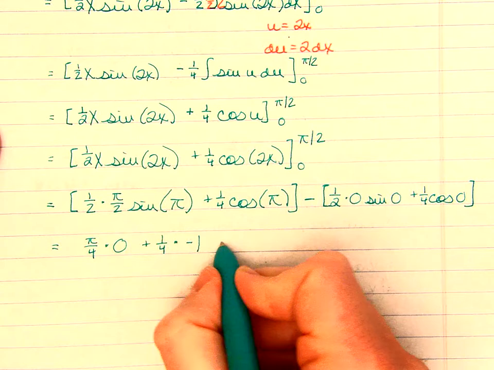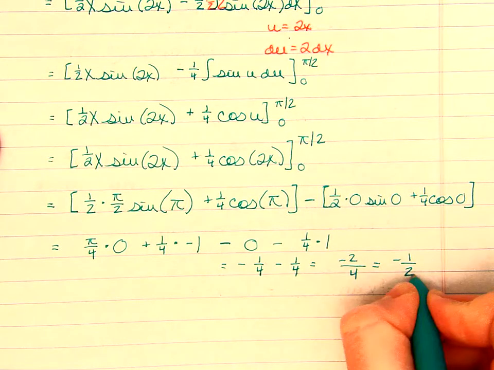minus, let's see, 1/2 times 0 times the sine of 0, that's just 0, minus 1/4 times the cosine of 0, well cosine of 0 is 1, we're going to get negative 1/4 minus 1/4, that looks like negative 2/4, and we've got a final answer here of negative 1/2.